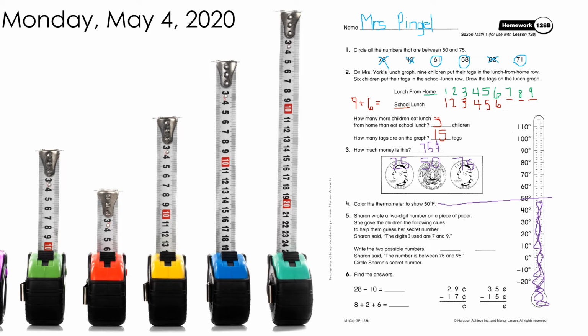Let's continue. Number 5. Sharon wrote a 2-digit number on a piece of paper. She gave the children the following clues to help them guess her secret number. Sharon said, "The digits I use are 7 and 9." Write the 2 possible numbers, 7 and 9. Well, the 7 can come first, and then the 9 for 7 groups of 10 and 9 extra ones. Or you can flip them and do 97, because the 9 comes first.